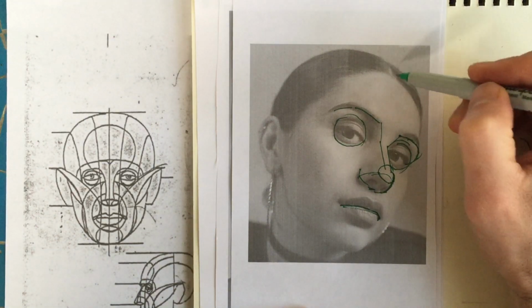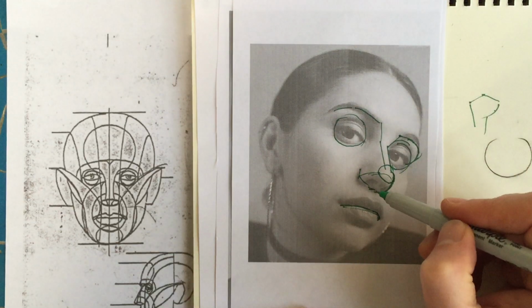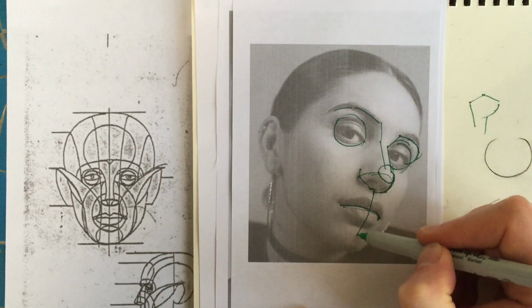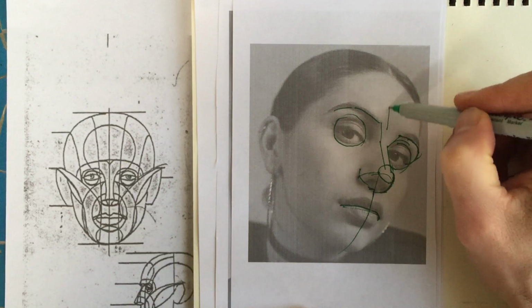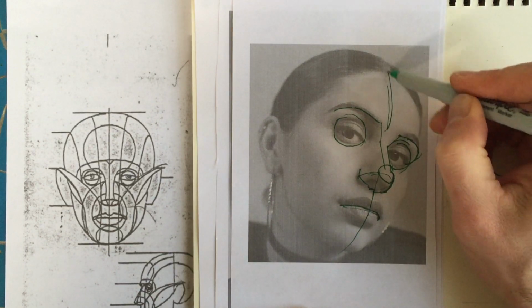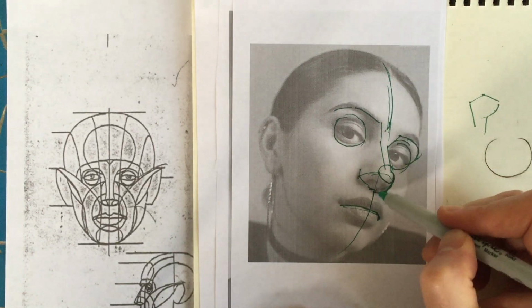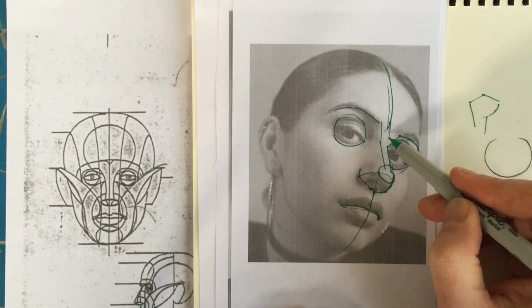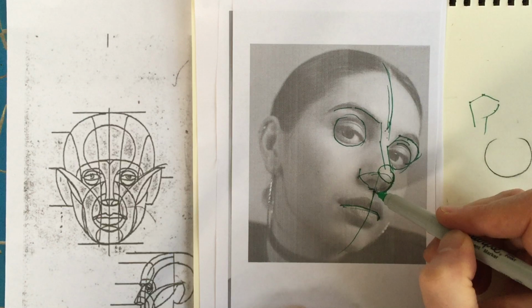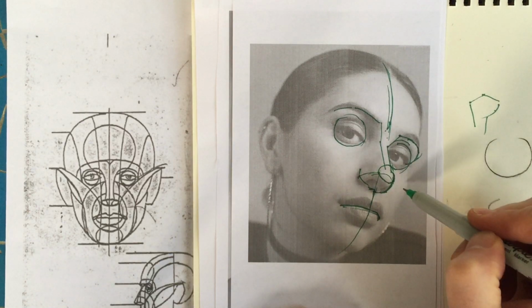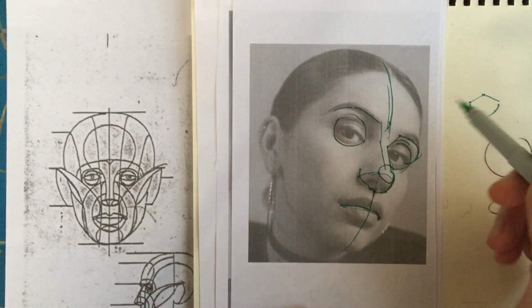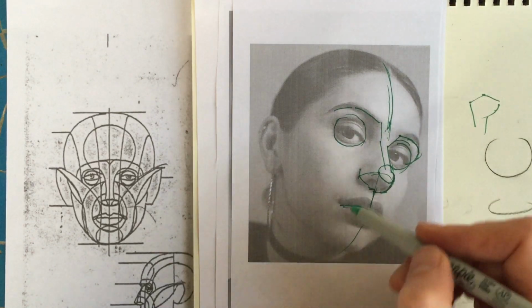Center line, I think finding the center line is actually a good thing to do in general. And remember that, again, the center line going through the head goes through the base of the nose. The front of the nose pushes out farther. So let's find this muzzle shape.